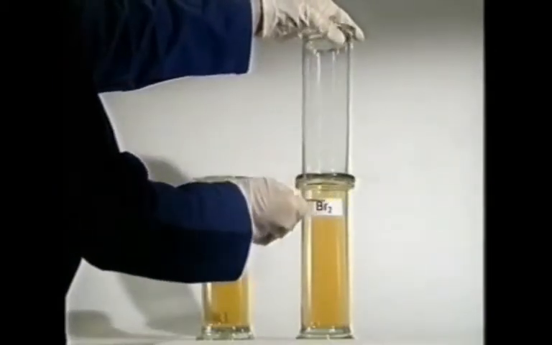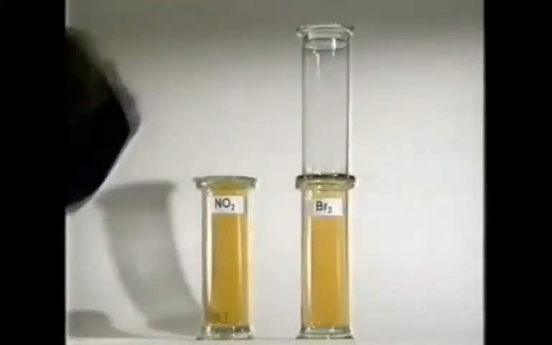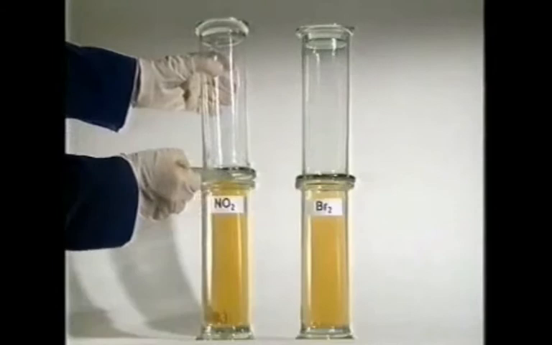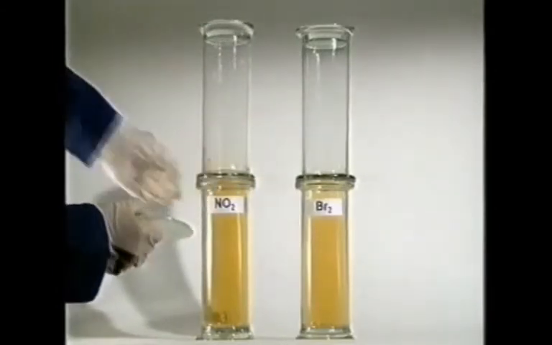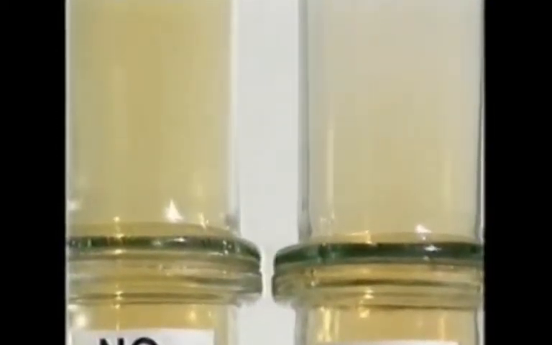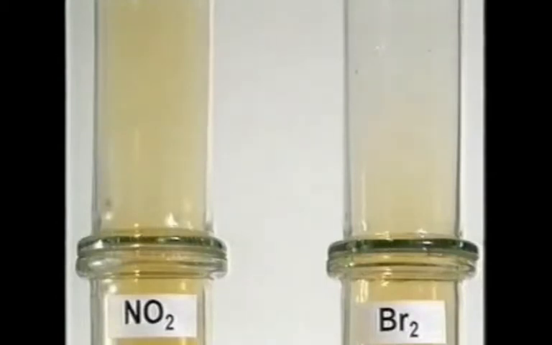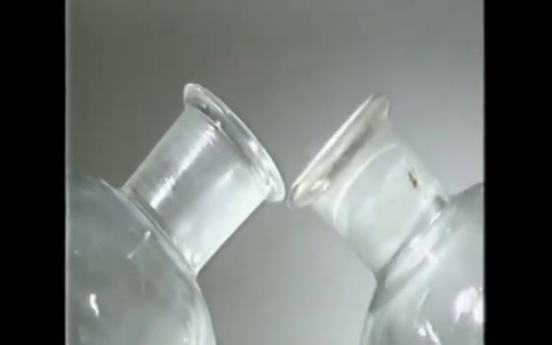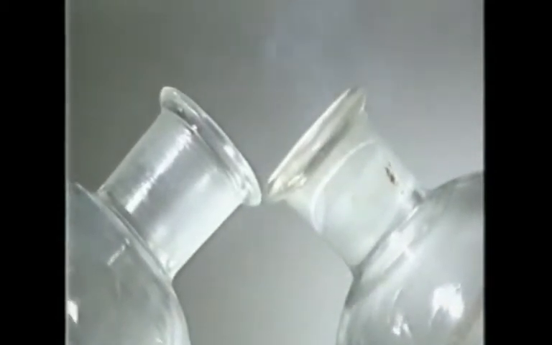This simple setup can be used to compare the rate at which different gases diffuse into air. Nitrogen dioxide gas on the left is similar in colour to bromine on the right, but bromine molecules are much heavier. The lighter nitrogen dioxide diffuses more quickly. We can also compare the diffusion rates of other gases. Ammonia and hydrogen chloride gas are colourless, but when they meet, a white cloud of ammonium chloride forms.